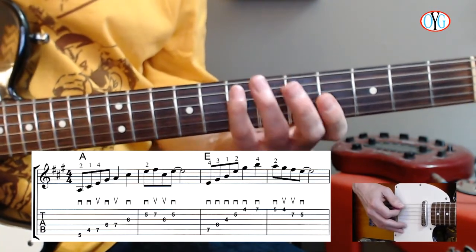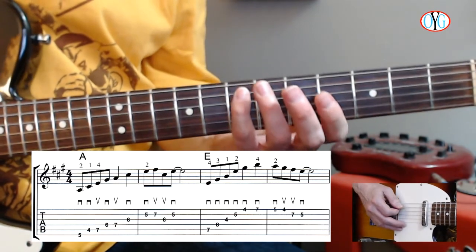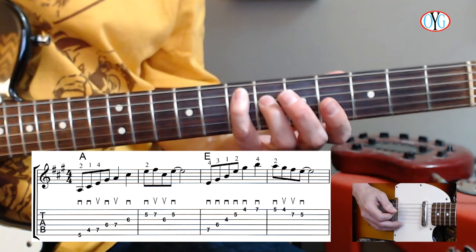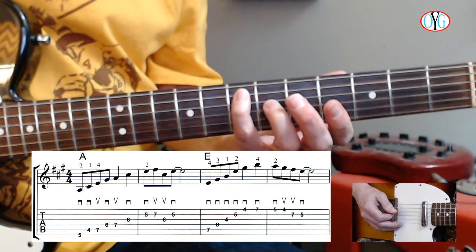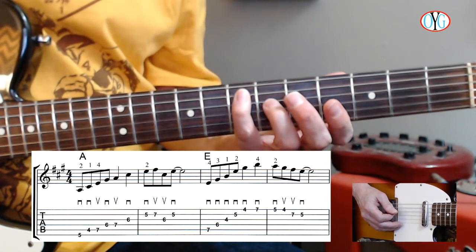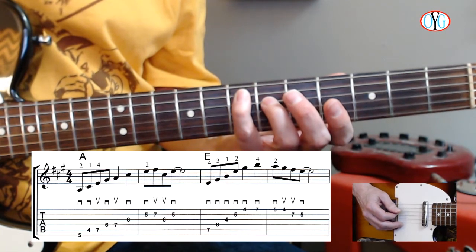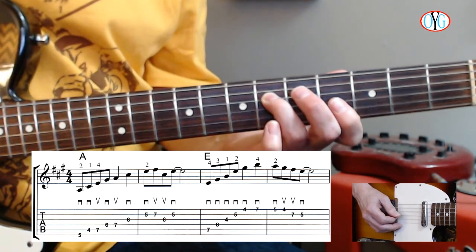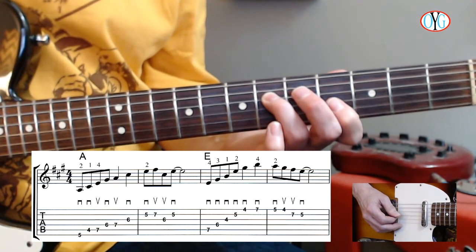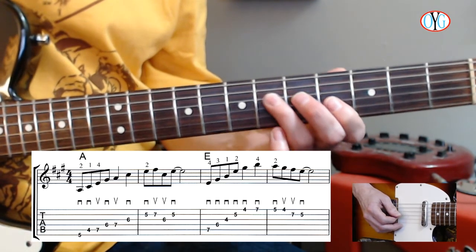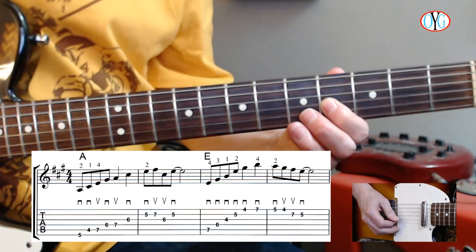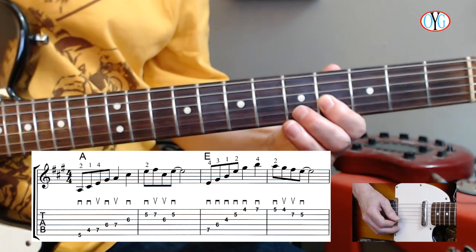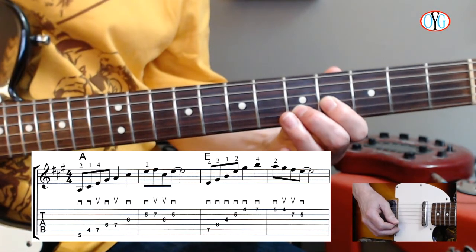You're going to start with your 4th finger at the 7th fret of the 5th string, and that's a downstroke. Your 3rd finger is going to move to the 4th string at the 6th fret, and that too is a downstroke. Your 1st finger will be at the 4th fret of the 3rd string, downstroke. Your 2nd finger will be at the 5th fret of the 2nd string, also a downstroke.